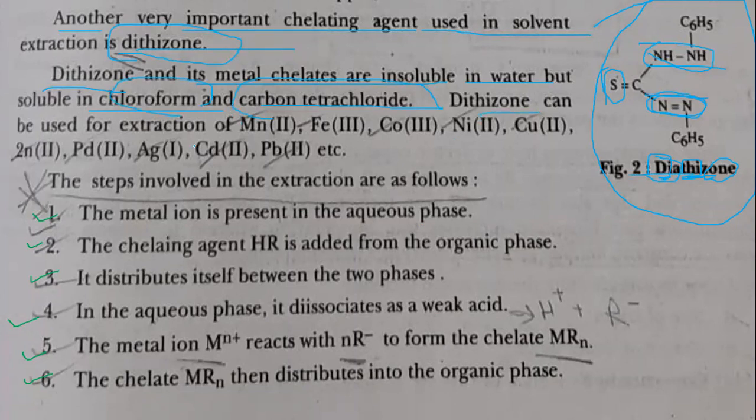Dithizone can extract many metals like manganese 2, Fe3, Co3, nickel 2, copper 2, zinc 2, palladium 2, Ag1, cadmium 2, lead 2. See, such a different number of metal ions can be separated by using only one ligand, that is dithizone.